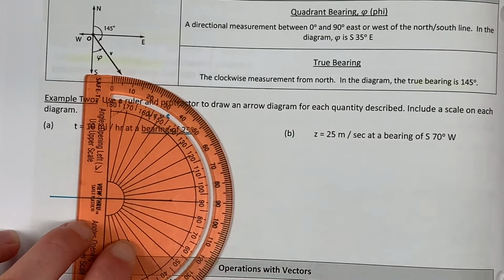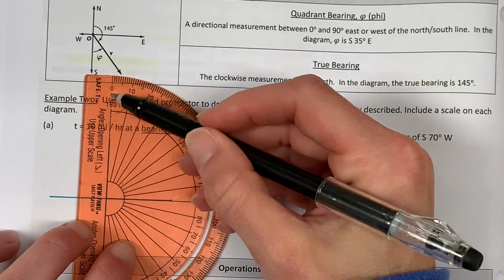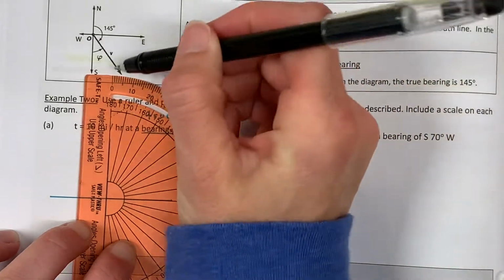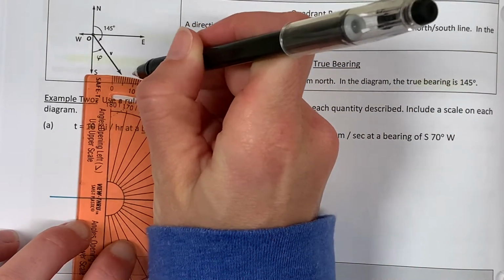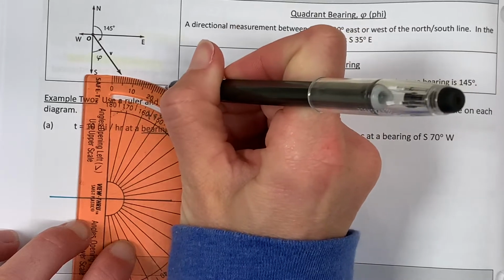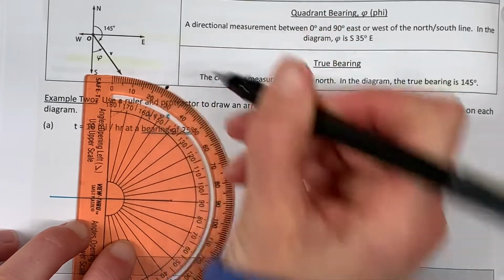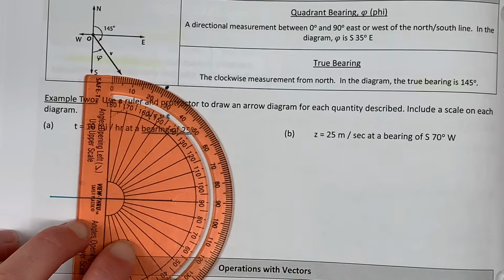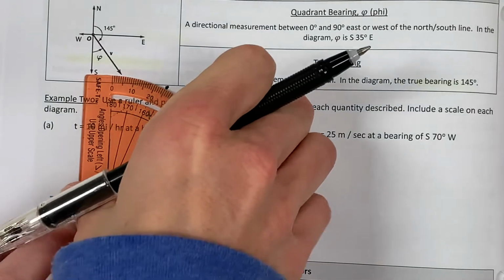Notice north is at 0 degrees if I go all the way to the top. So I'm going to move to the right until I find 25 degrees, and I'm going to make a dot at 25 degrees.